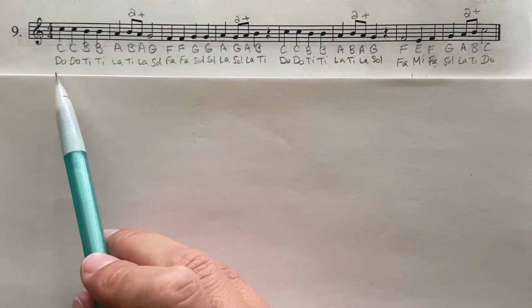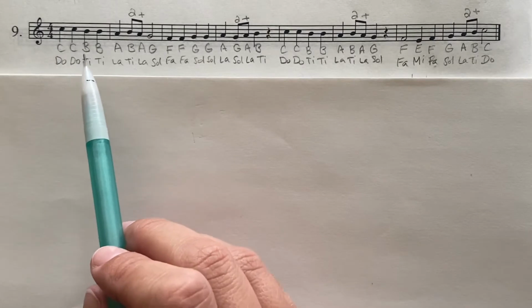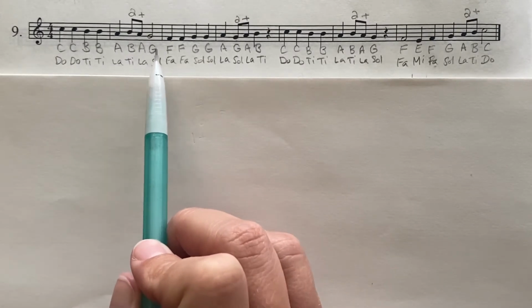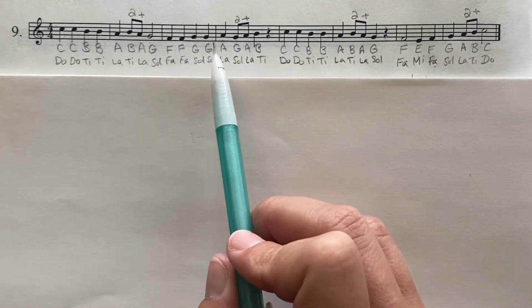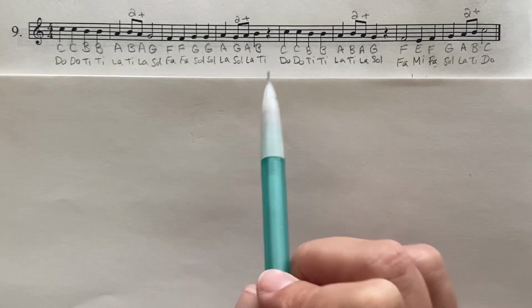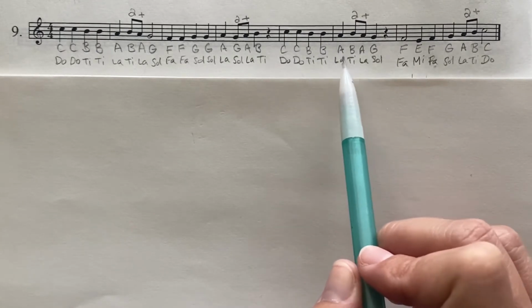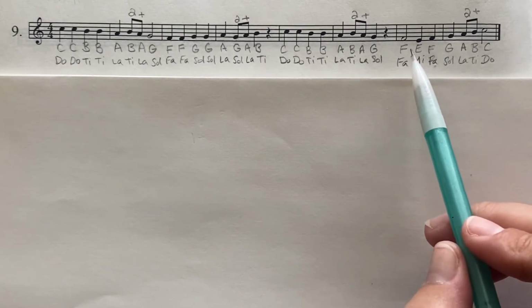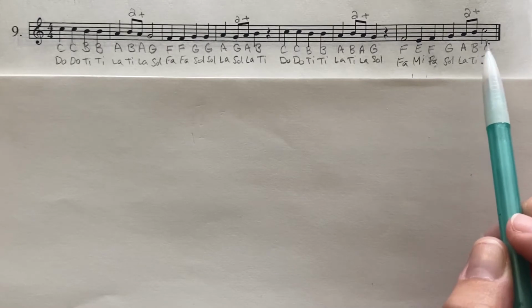1, 2, ready, and do, do, ti, la, sol, fa, sol, la, ti, do, ti, la, sol, fa, mi, fa, sol, la, ti, do.